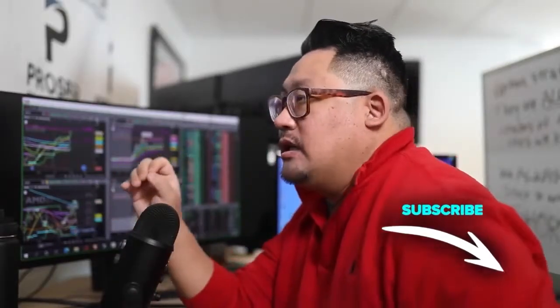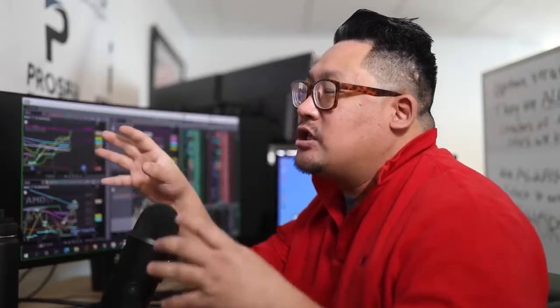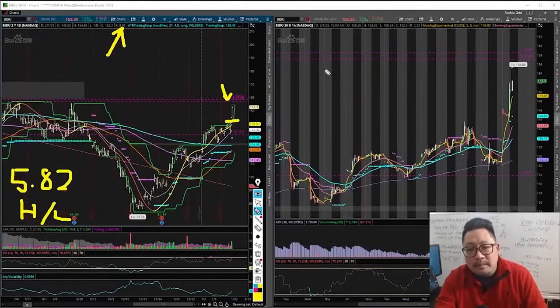The ATR trailing stop plays an integral role in this situation, because the ATR trailing stop is actually intuitive. What I mean by that is that it's self-adjusting in accordance with the stock itself in terms of pricing behavior. So what do I mean?